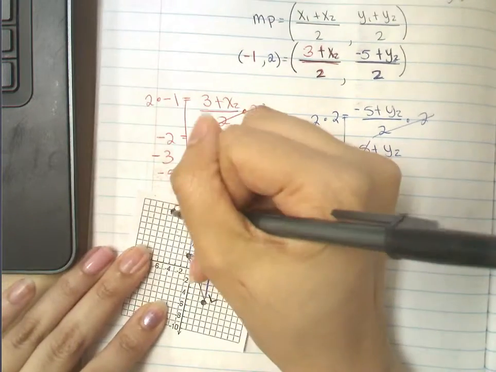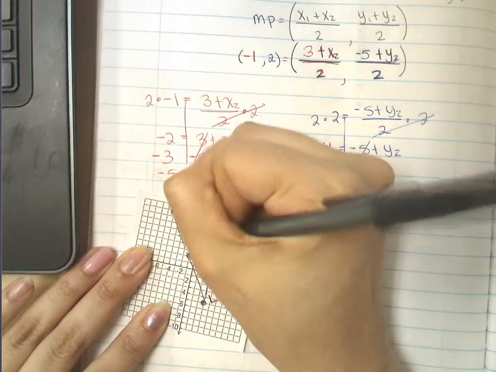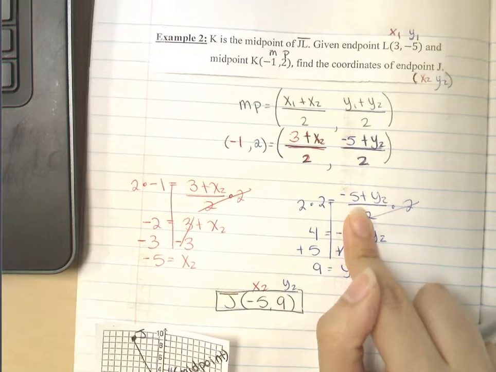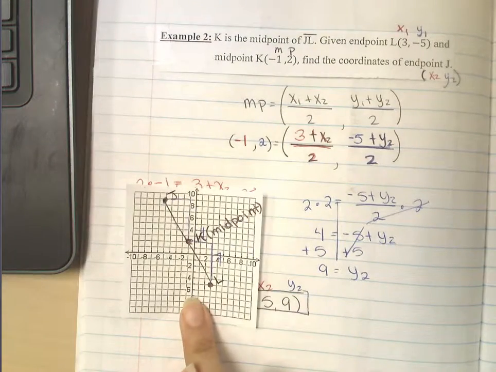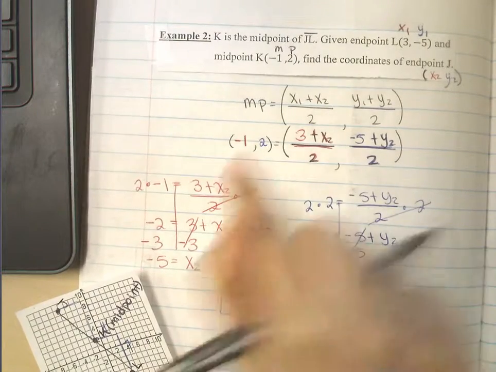So yes, this is an easier way to do it, but you have to learn this way. You have to show me the work with this way, because if I ever give you numbers that are really big that you cannot plot on a line, then you have to know how to use this formula.